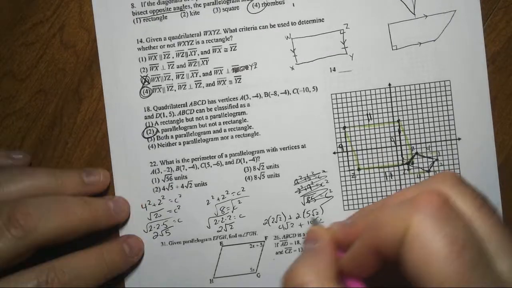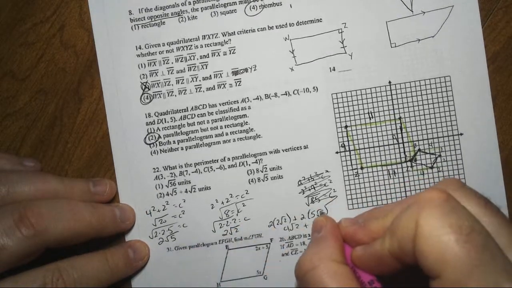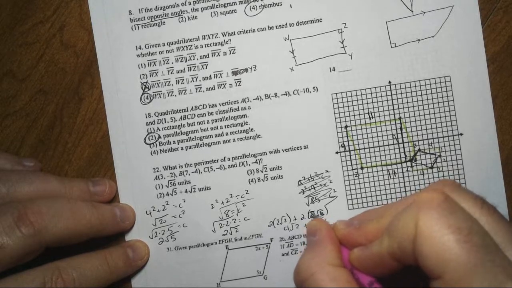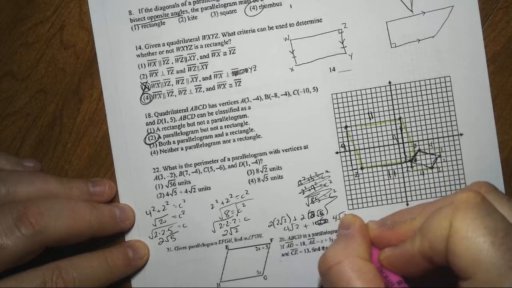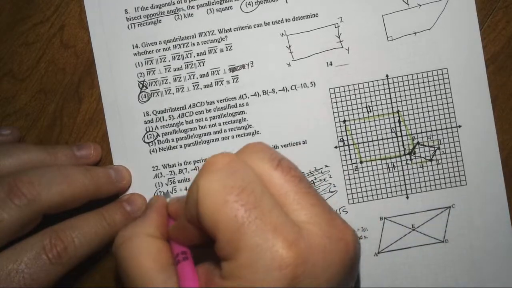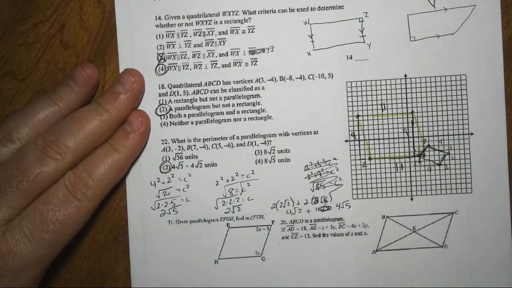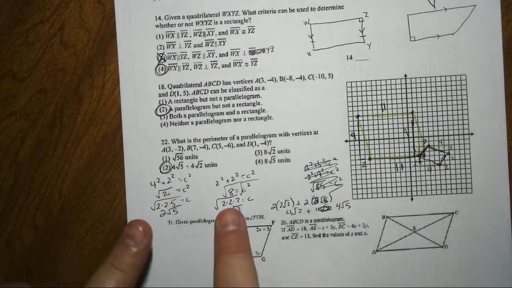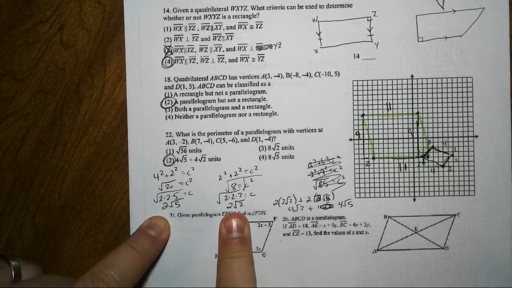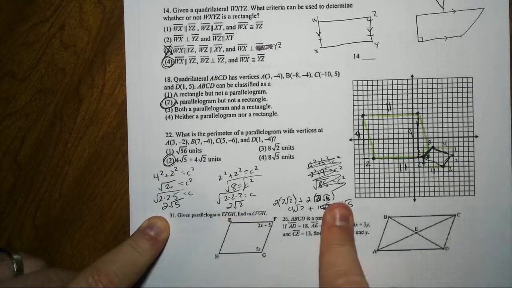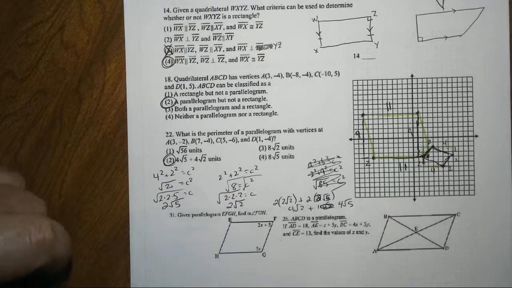We didn't do this right. This is 2 radical 5, and that is not what I wrote down here. So this is going to be 4 radical 5. 4 radical 2, 4 radical 5. There's my answer. Now, when in doubt, there's 2 of these and 2 of these. You can just type this in, get a decimal, and see which one matches.